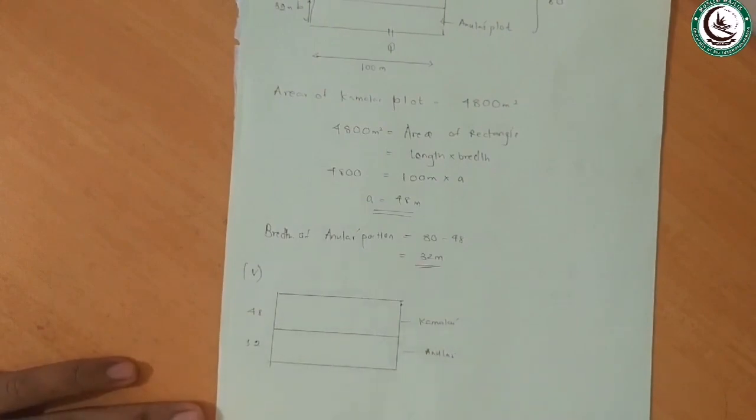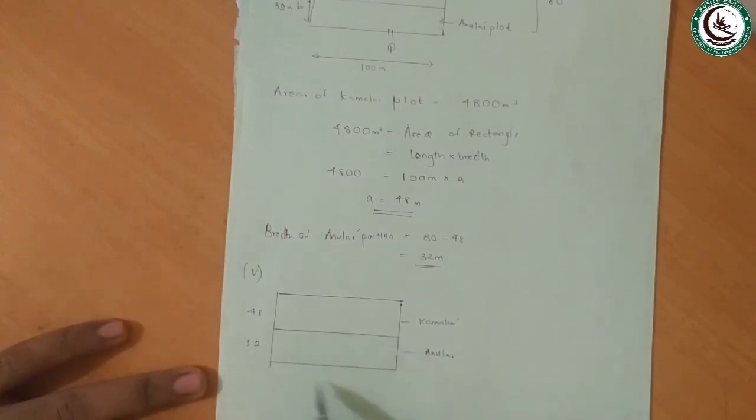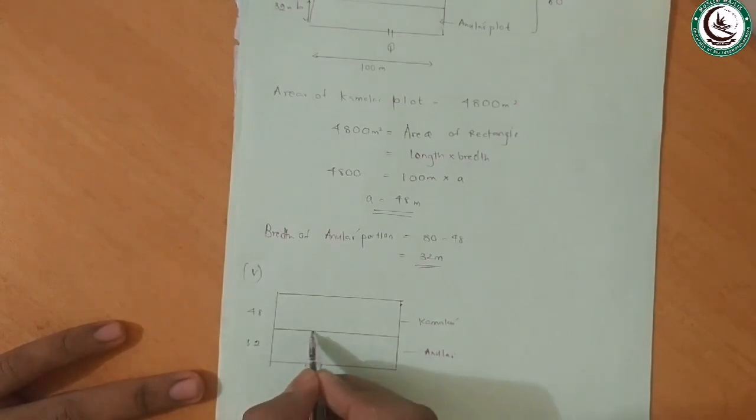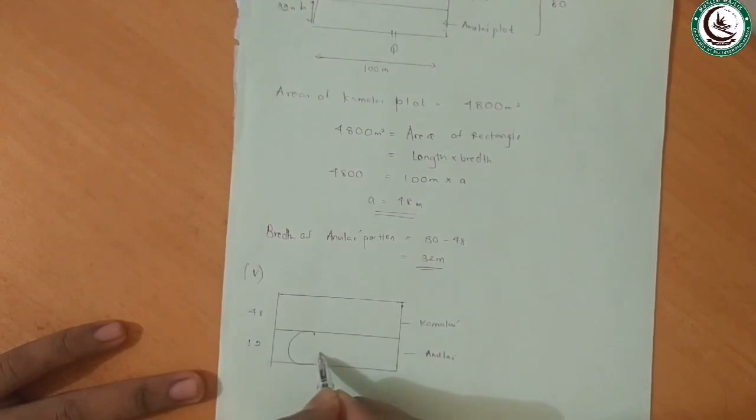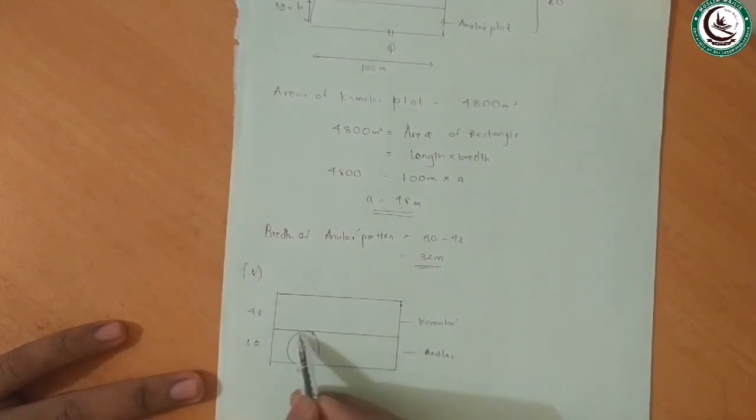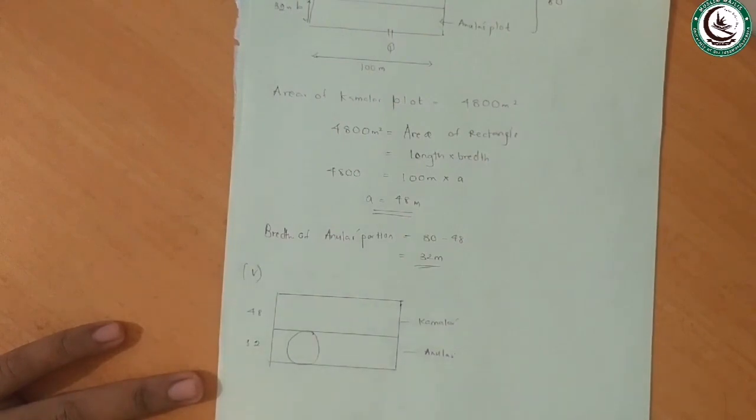The next question asks us to calculate the radius of the largest circular plot that can be marked in Anula's plot. So now this is Anula's plot, this particular part. What would be the radius of the largest circular plot? If we were to draw a circle in this region, the largest circle would stretch from this end to this end of Anula's plot.